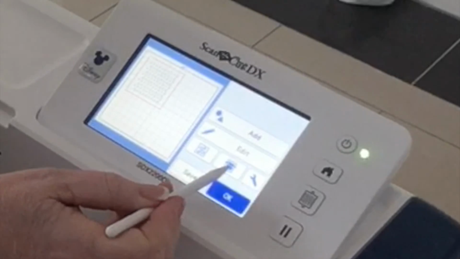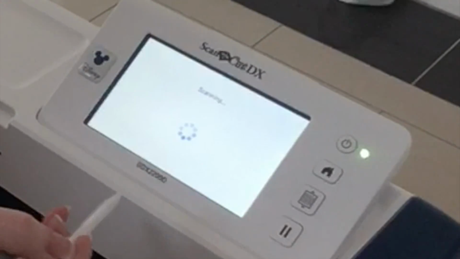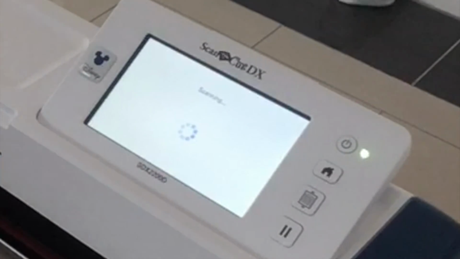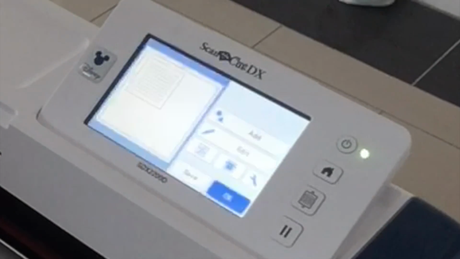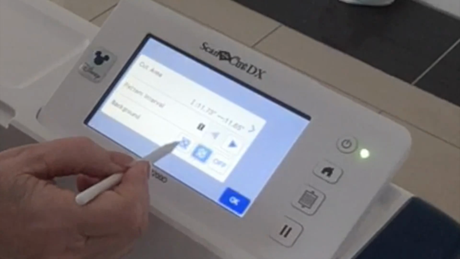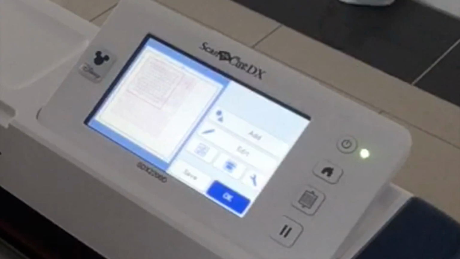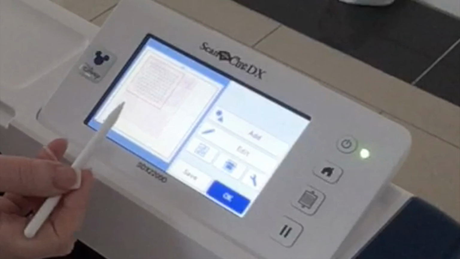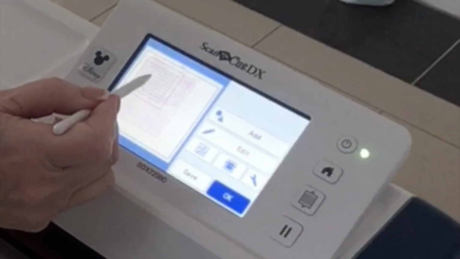And I'm going to do a background scan. I'm just going to go into settings and put the background onto dark. So you might not be able to see this, but I can now see where my laminating pouch is.